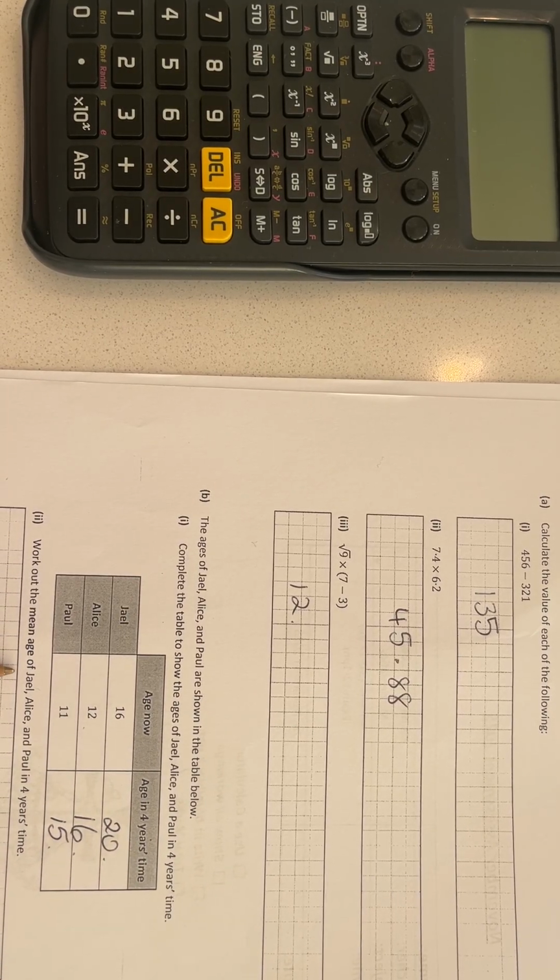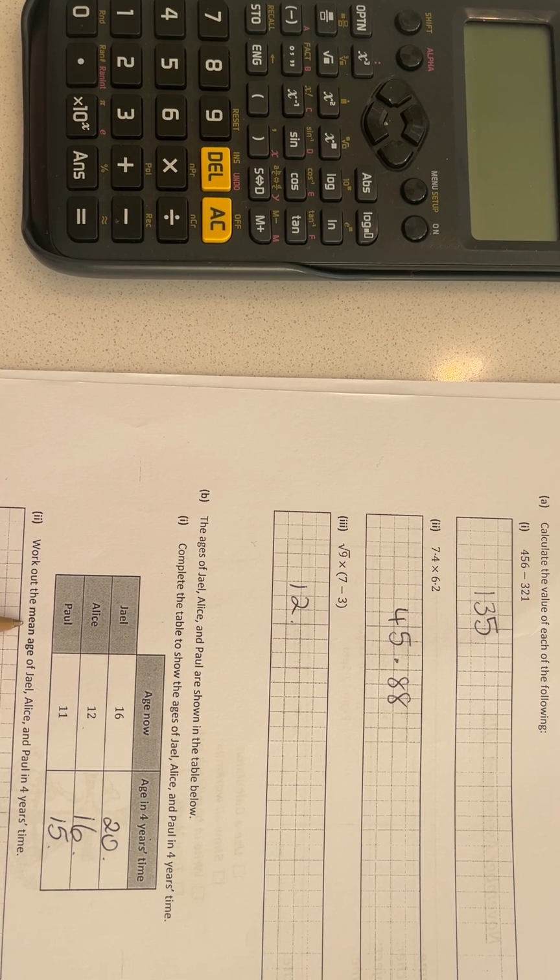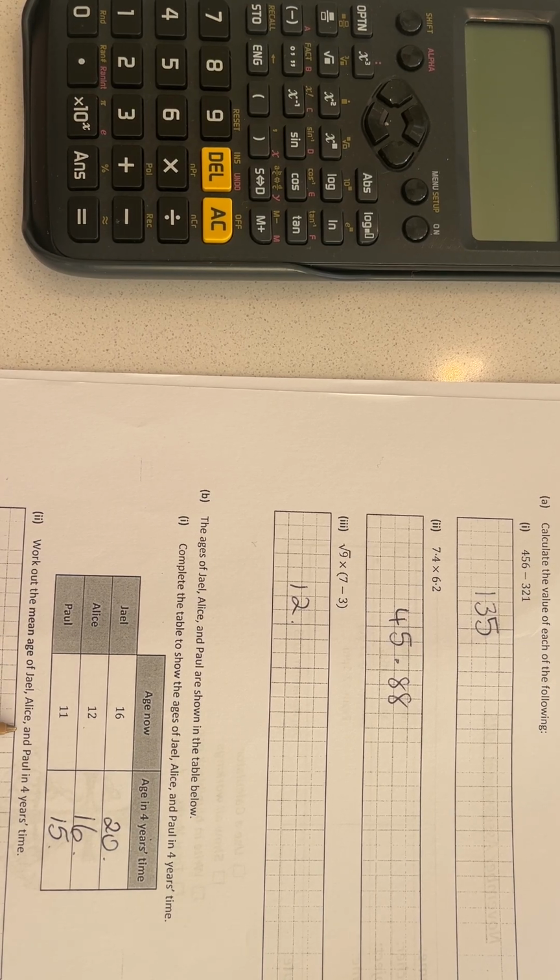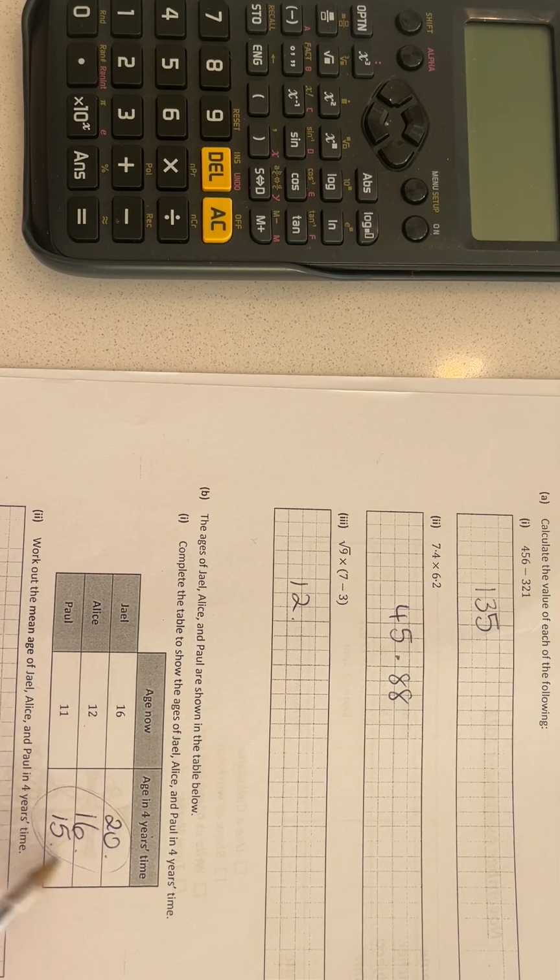What's the mean age in 4 years' time? So we're looking at this piece of data here. The mean is add them all up and divide by however many there are. So we're going to add up the 20, the 16 and the 15, and that'll give me a total of 51. And I'm dividing by 3 because there are 3 pieces of data, which gives me an average of 17 years old.